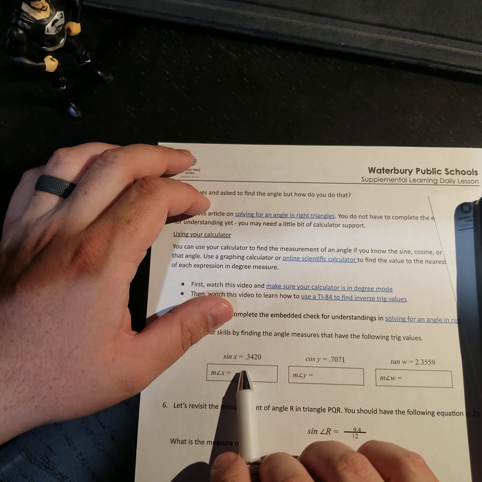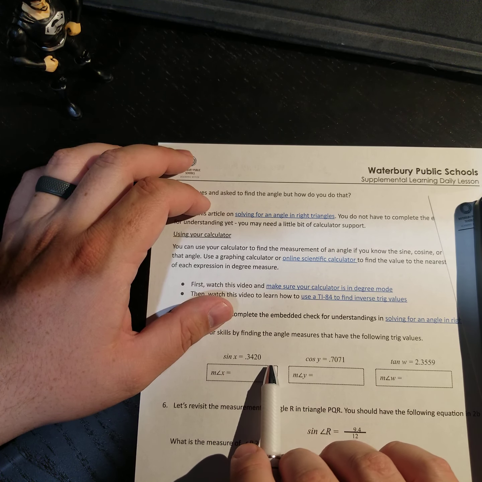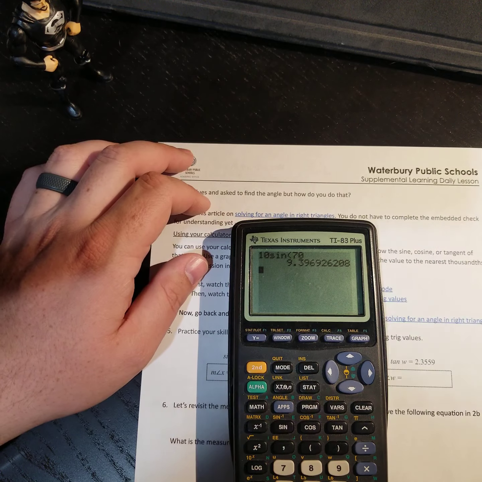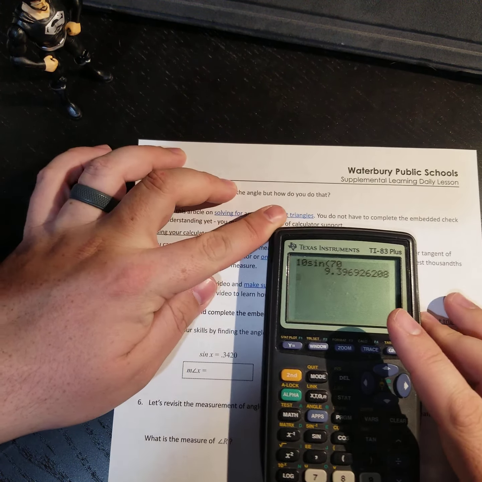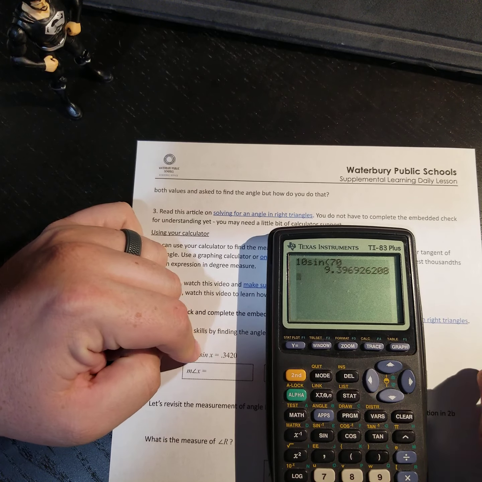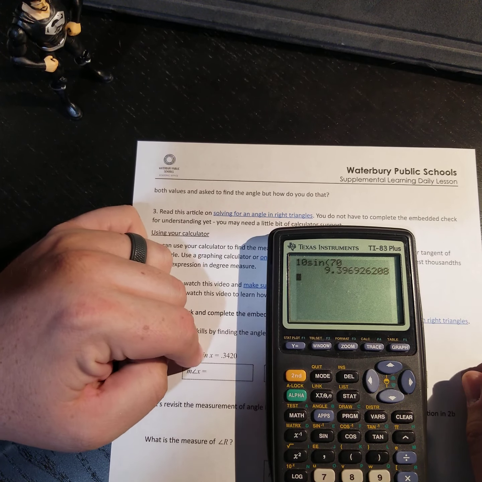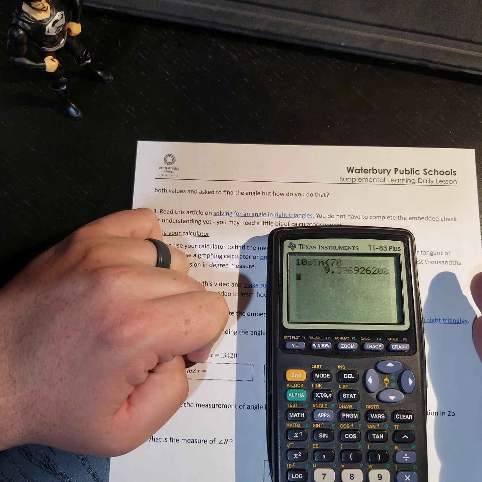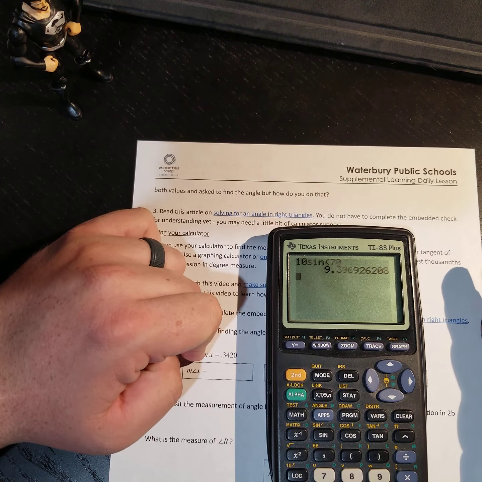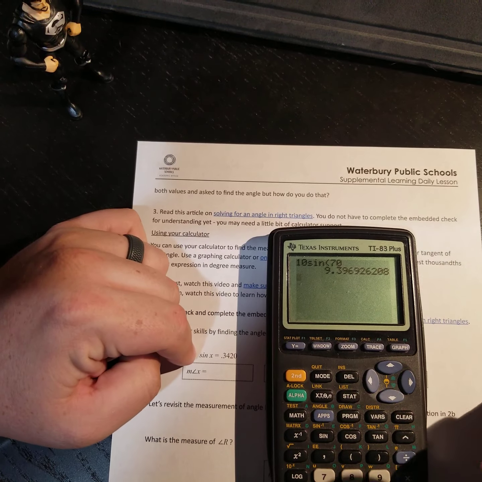So if sine of x is equal to 0.3420, what is the measure of angle x? It is so hard to do this. Let me show you how hard this is. Sine of x is this. What is the opposite operation of sine? Sine is an operation. Cosine is an operation. Saying sine of something is like saying 4 plus 4. That plus is what sine is.